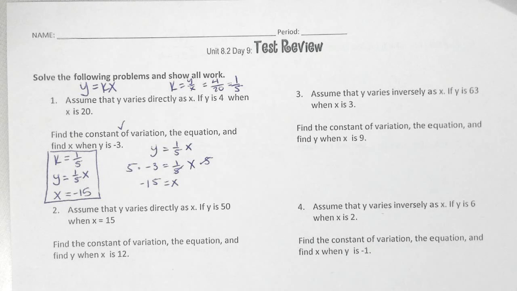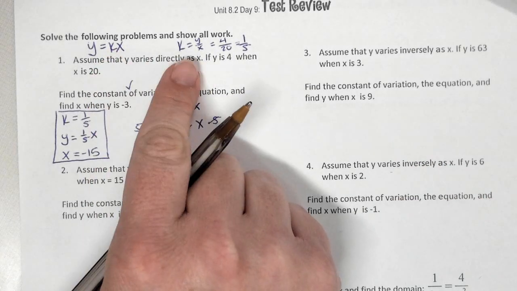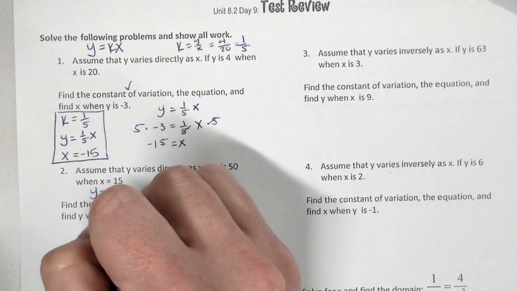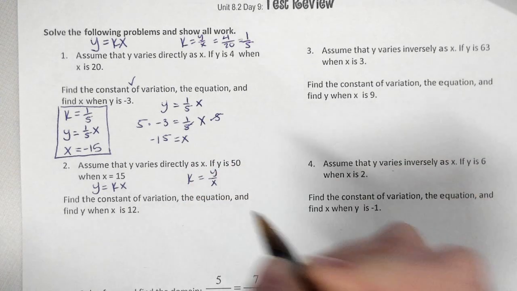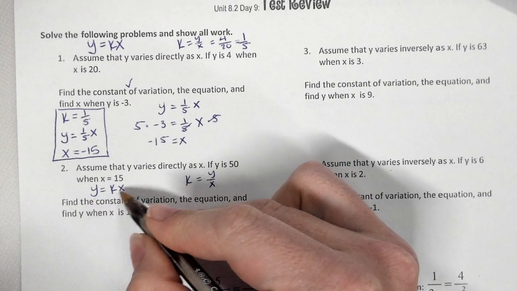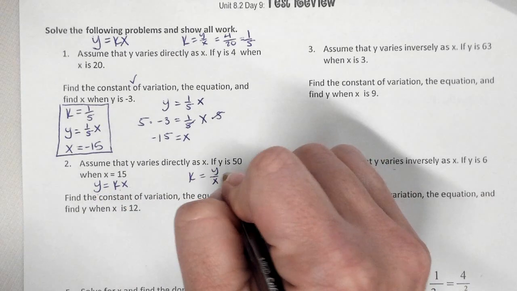So here are the three things it wanted me to find. Okay, so number 2, again, is direct variation. So same equations. So y equals kx, and k equals y over x. It says assume that y varies directly as x. If y is 50 when x is 15.